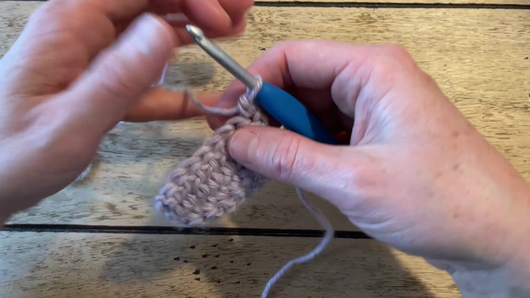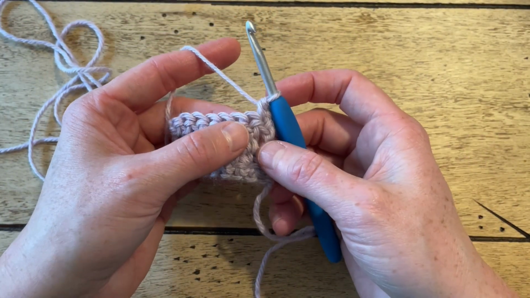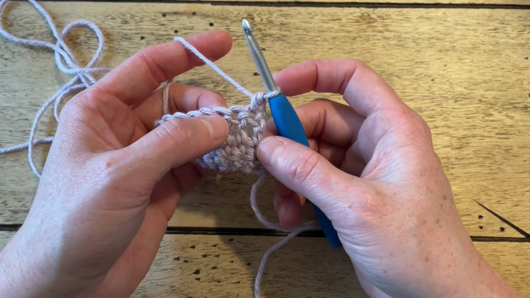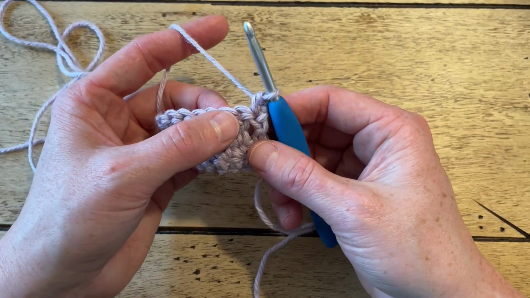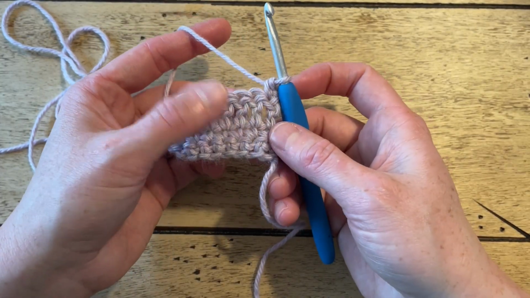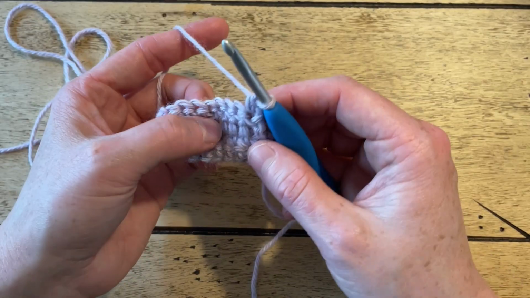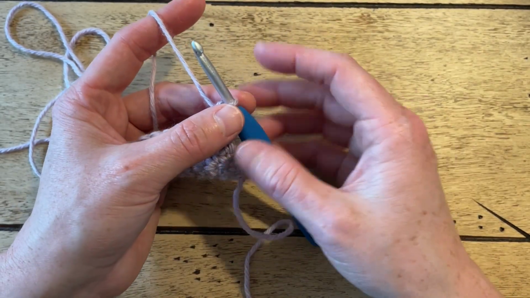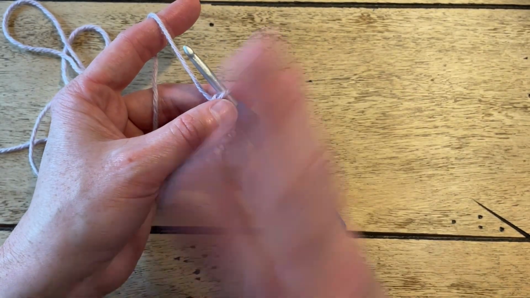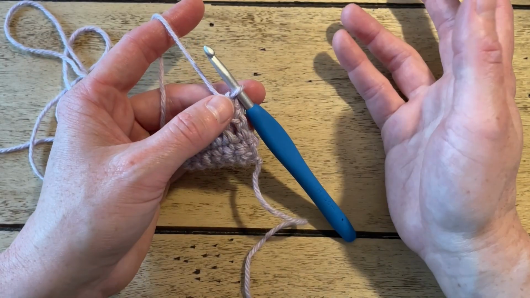Hi friends, in this video we're going to learn how to do increases and decreases in crochet. I'm going to first show you increases because there's only one method for doing increases. And I just have a little swatch here with some worsted weight yarn. It doesn't matter what yarn you're using because the technique is the same for every project, every yarn.